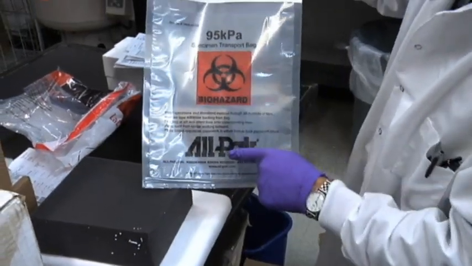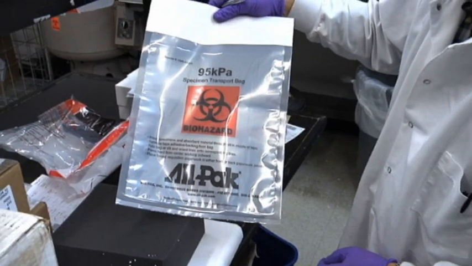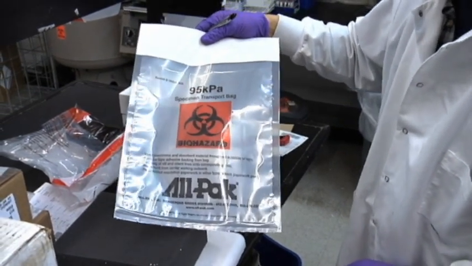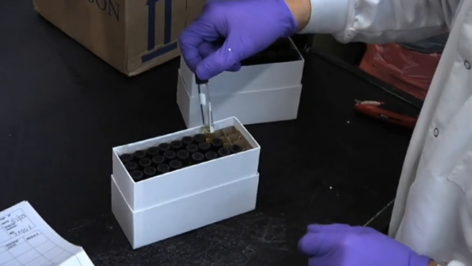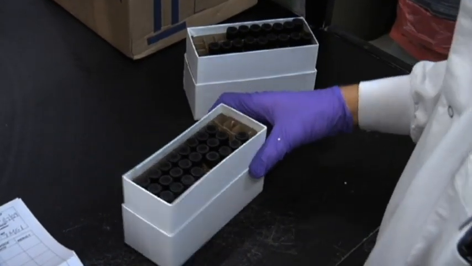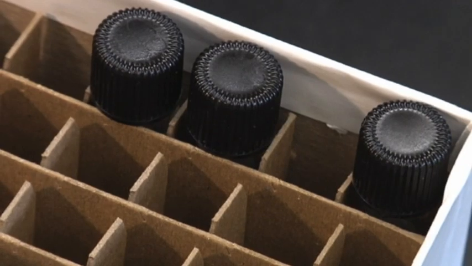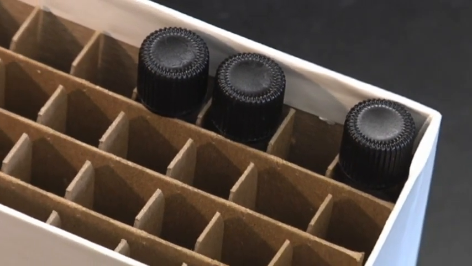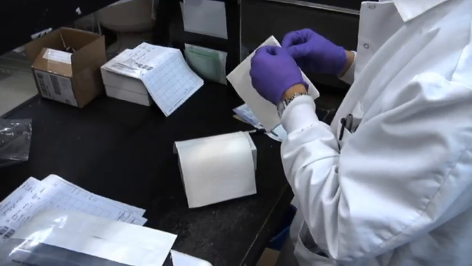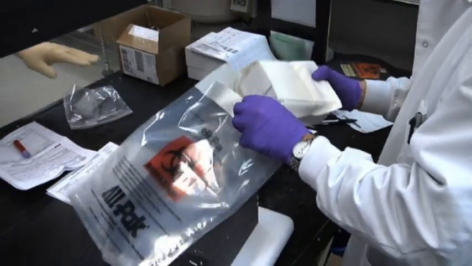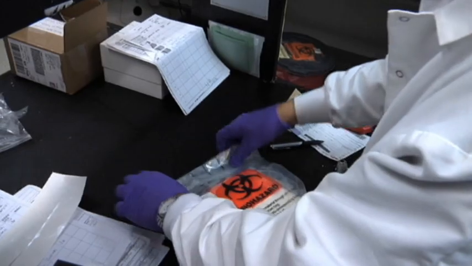Next, place the primary containers inside sealable plastic bags or rigid secondary containers. Fragile items like glass tubes should be protected with padding material before being placed inside the secondary containers. Place absorbent material, capable of absorbing the entire liquid contents, inside the secondary containers and seal them tightly.